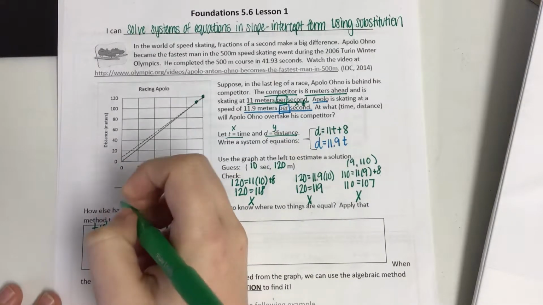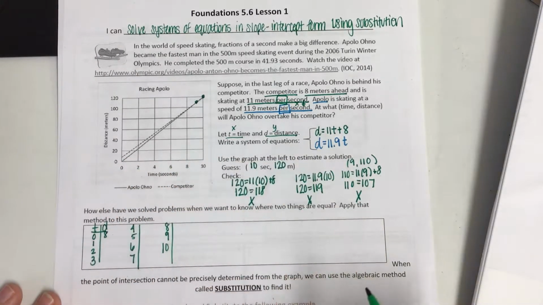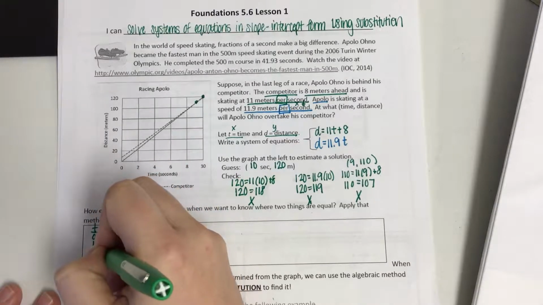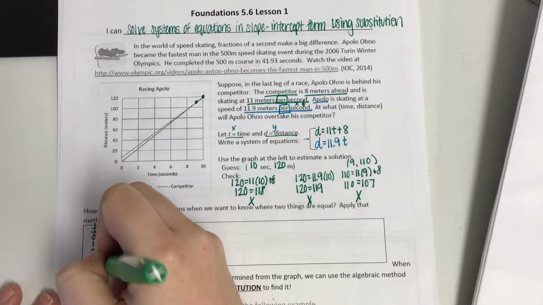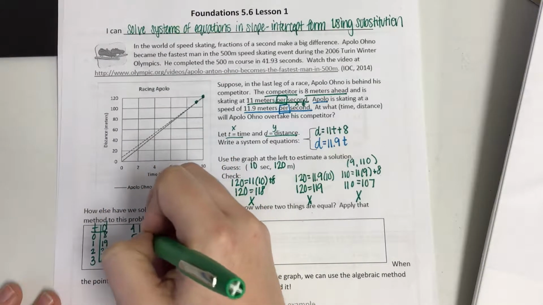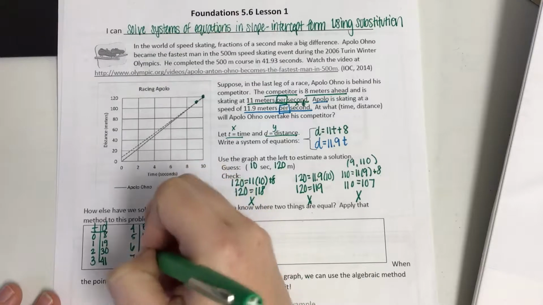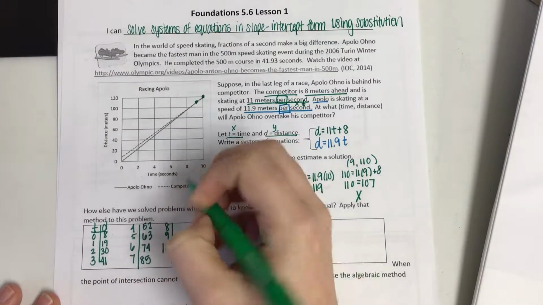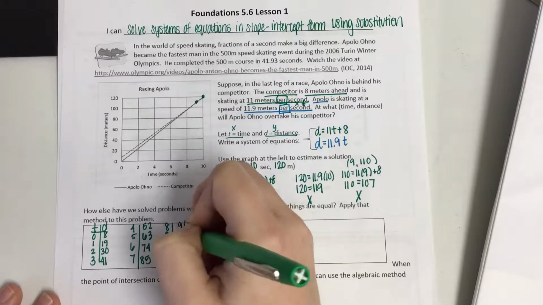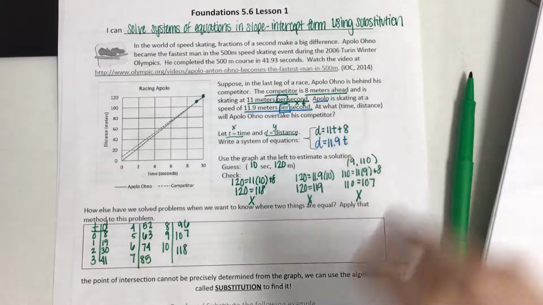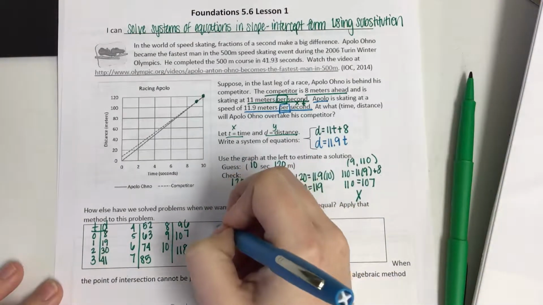If I plug in 1, I get 19. 2, I get 30. 3, I get 41. 4, I get 52. 5 is 63. 6 is 74. 7 is 85. 8 is 96. 9 is 107. And 10 is 118.